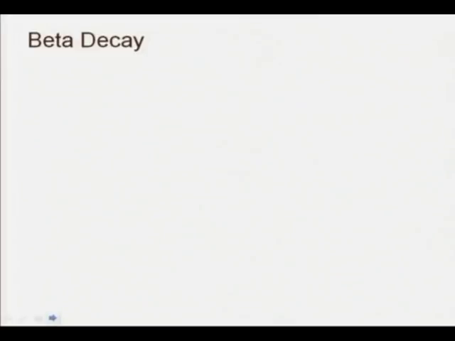Now, there is another topic that we would like to discuss under beta decay, which is basically parity violation in beta decay.